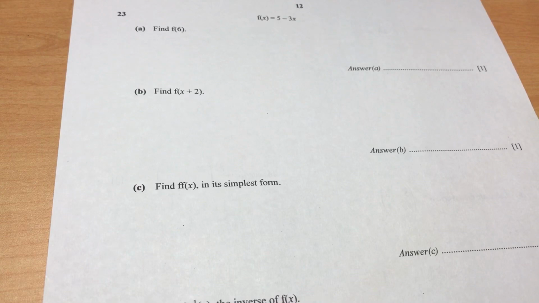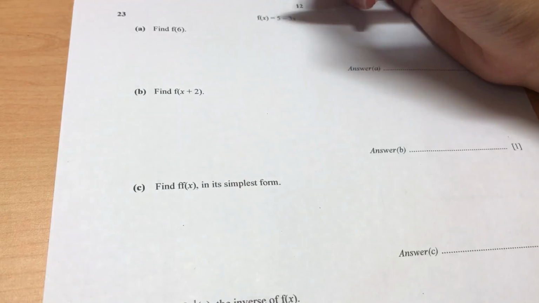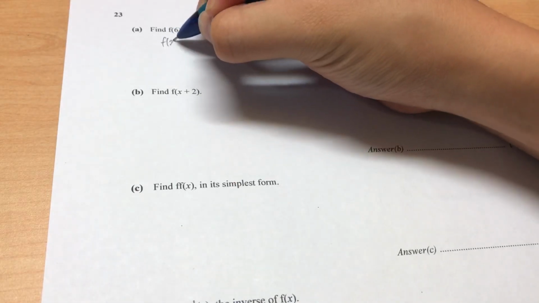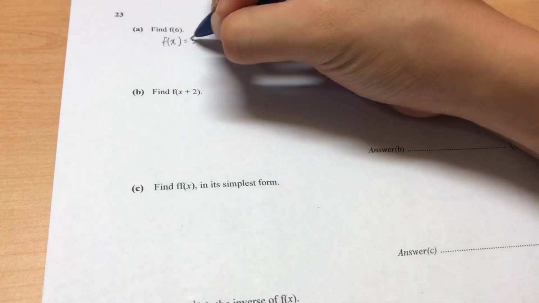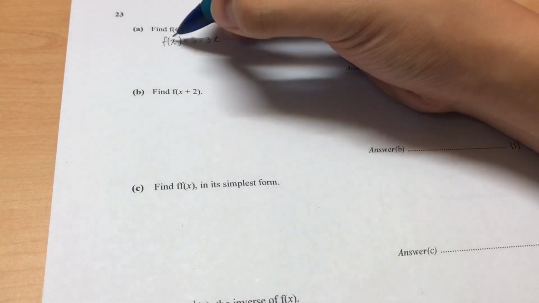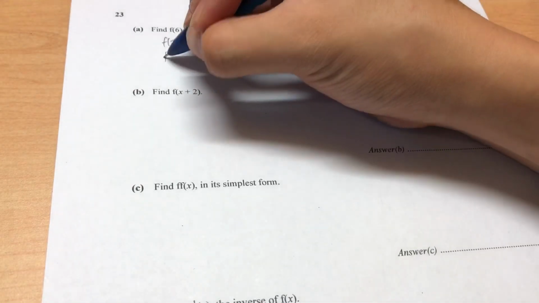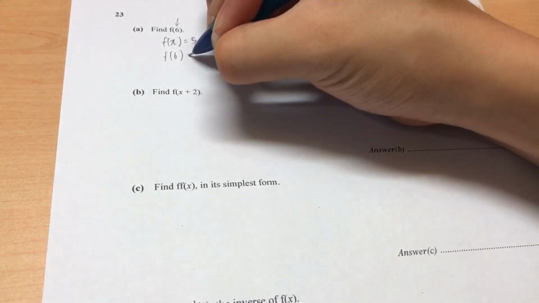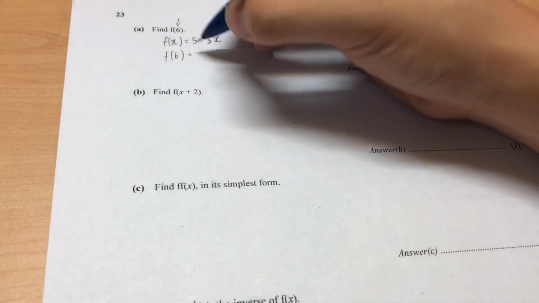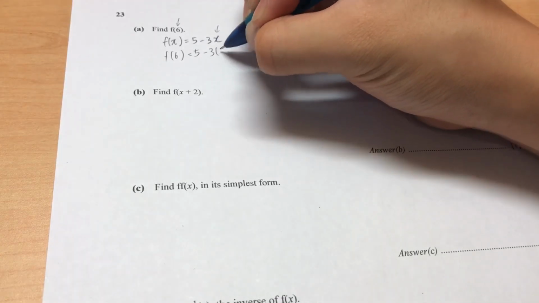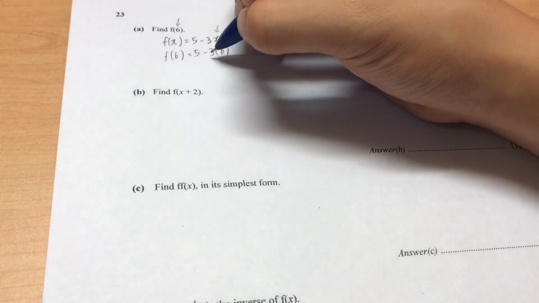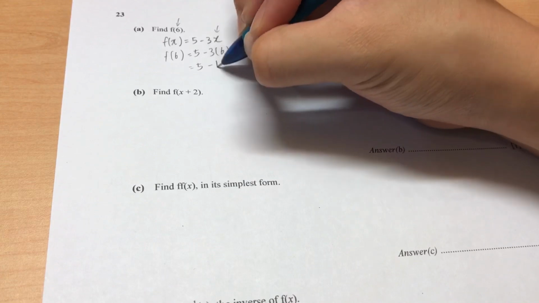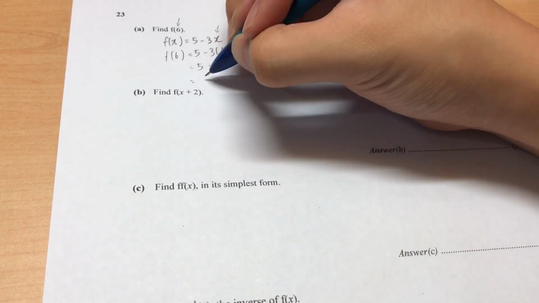Question 23. f(x) is 5 minus 3x. Part A. Find f(6). So this is a function, f(x) is equal to 5 minus 3x. When x is 6, because over here the x is 6, in f(6) this x is going to be 6 as well. So 5 minus 3 multiplied by 6. 6 times 3 is 18. 5 minus 18 is minus 13.